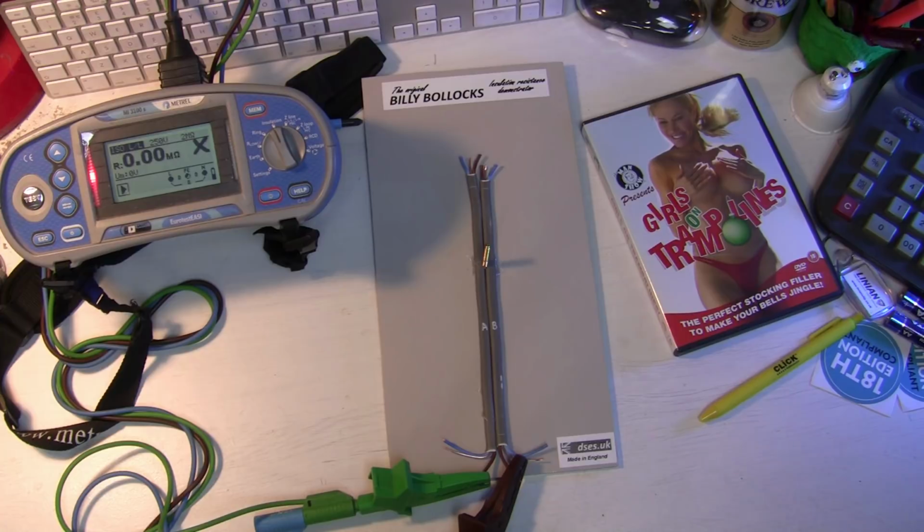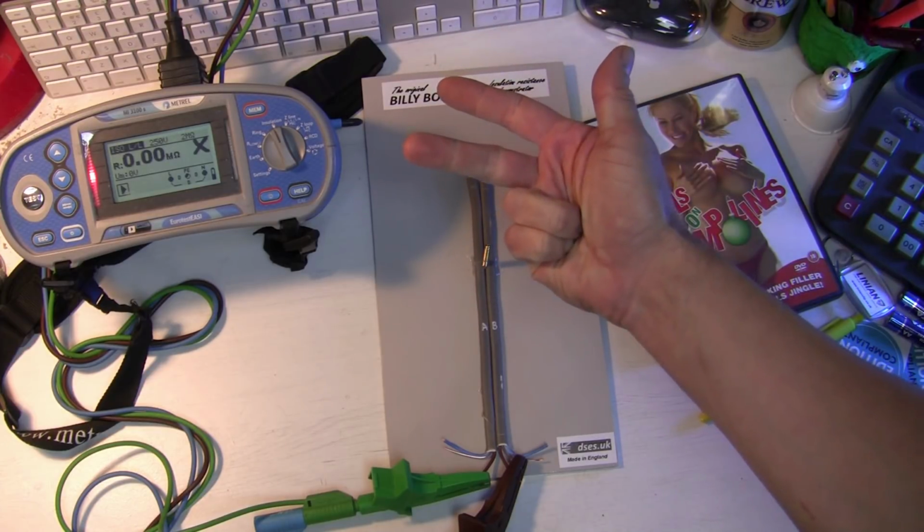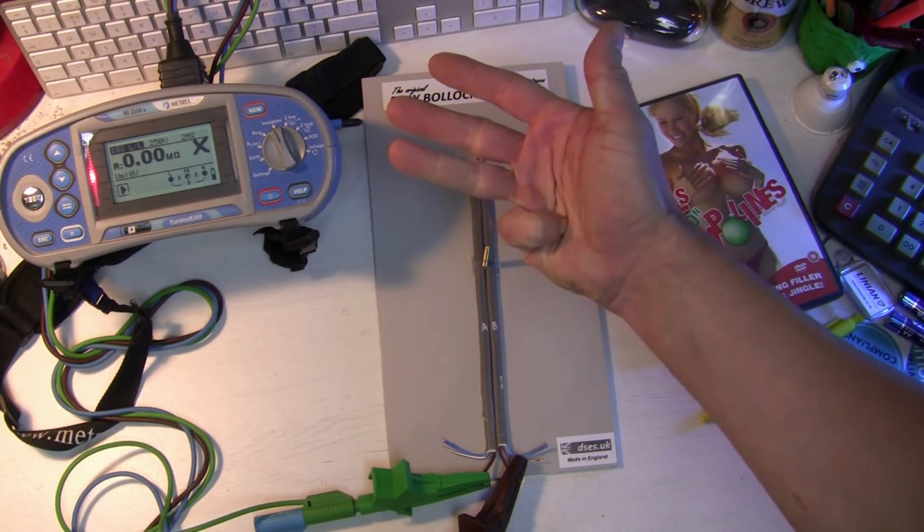So that's my 4 reasons for unwanted glowing of LED lamps: stray capacitance, smart switch incompatibilities, dimmers with high minimum load requirements, and insulation resistance faults.